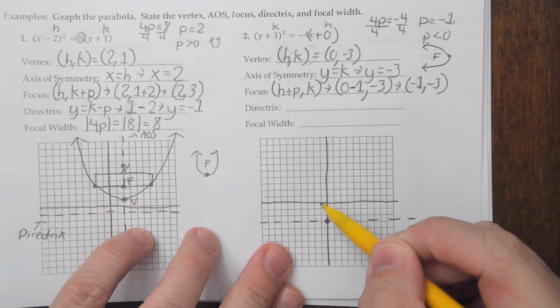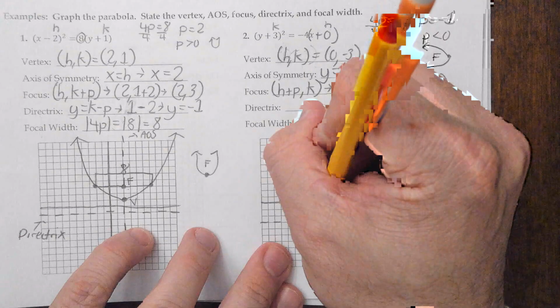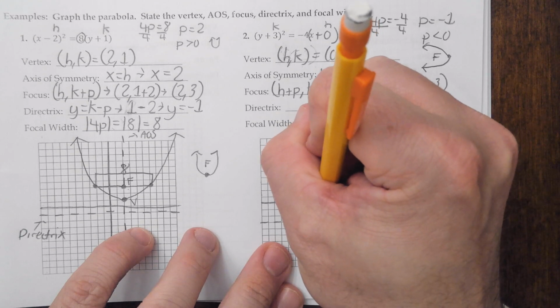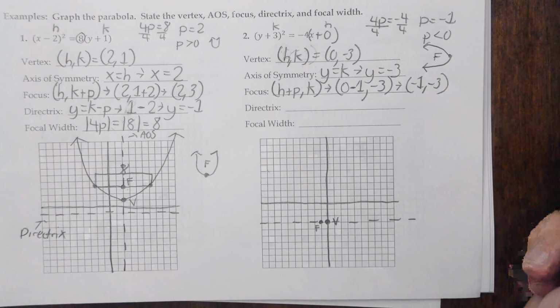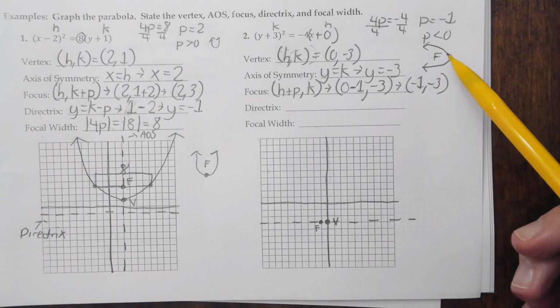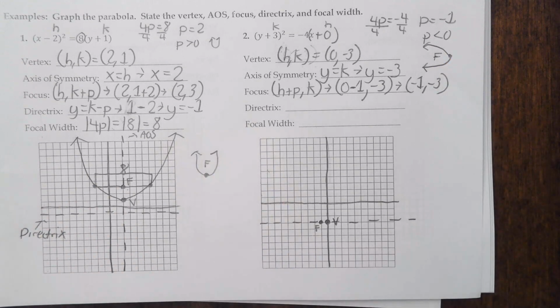So we're going to go over negative 1, down 1, 2, 3. And we're going to plot the focus. Okay? Which makes sense because you go what the p-value is to get to the focus from the vertex. So in this case, what was p equal to? Negative 1, so we just went left 1. Okay? Our directrix, same thing. Look above in the chart right above you.